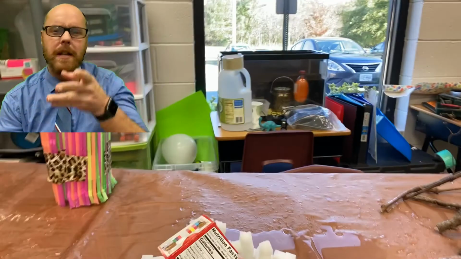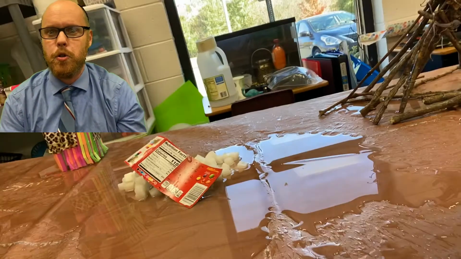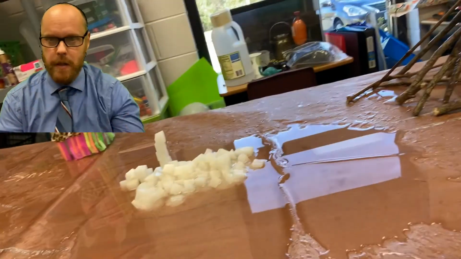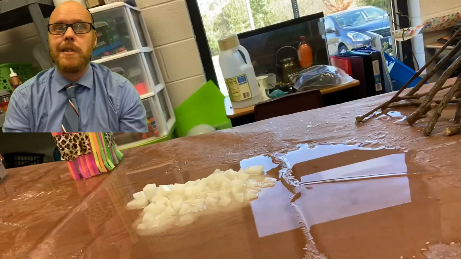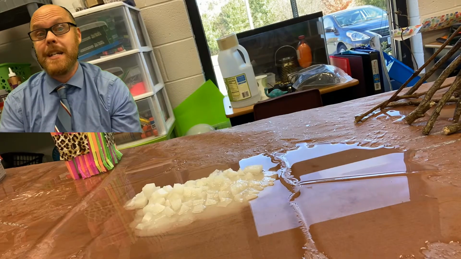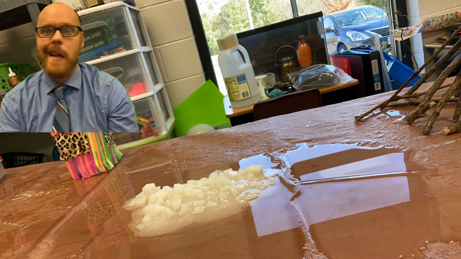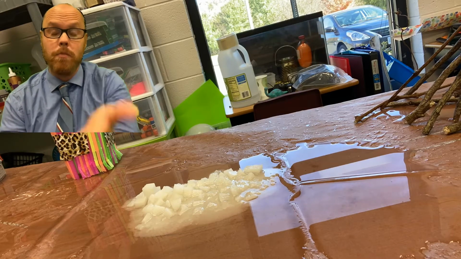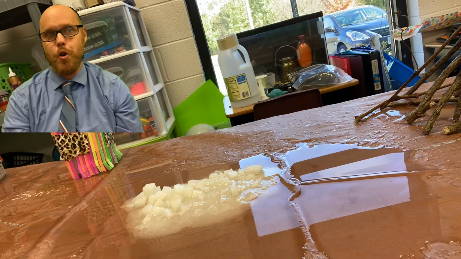The real interesting one was the sugar house, and I want you to take a closer look at that. When the water hits the sugar, it's going to disintegrate it, which means dissolve it. Well, as you can see, that house isn't going to stand up. The roof does what it can to protect it, but when that water seeps in, it's going to disintegrate it. So, we now have learned to not build our house out of sugar.